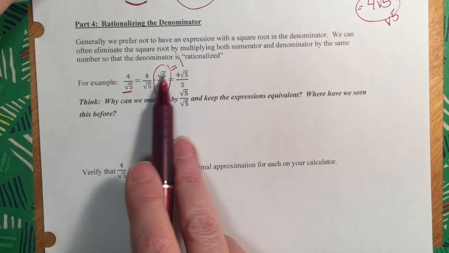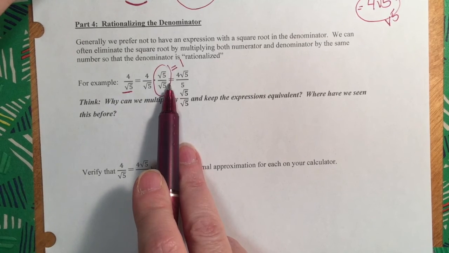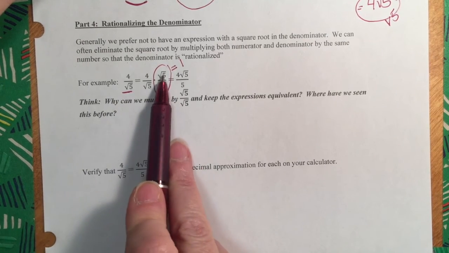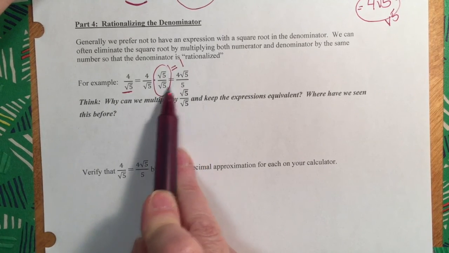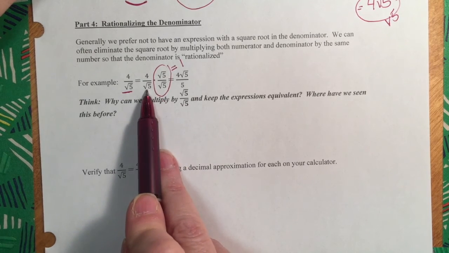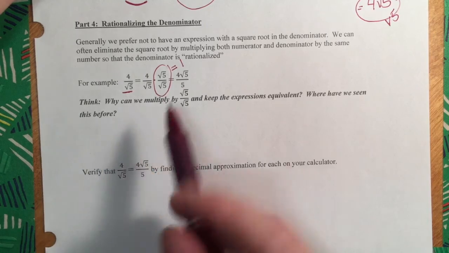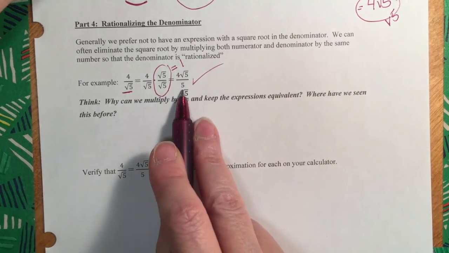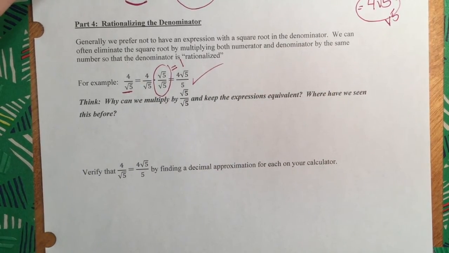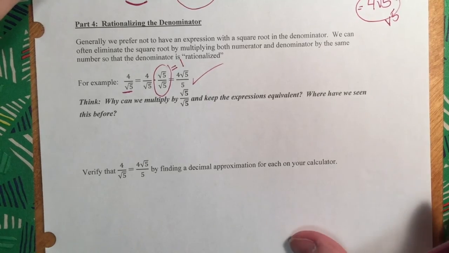Now, when we multiply, you just multiply straight across if you remember multiplying fractions. So it's 4 times the square root of 5. But look at what happens on the bottom. It's the square root of 5 times the square root of 5. That makes a whole 5. Now it's cool. Now it's fine. It has a whole number in the denominator. Okay? So let's see if we can practice a couple.